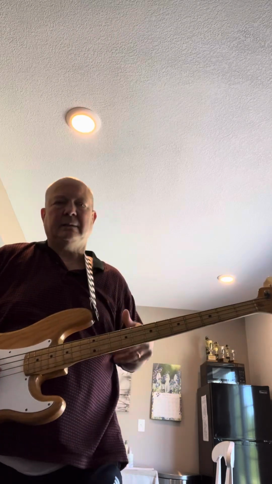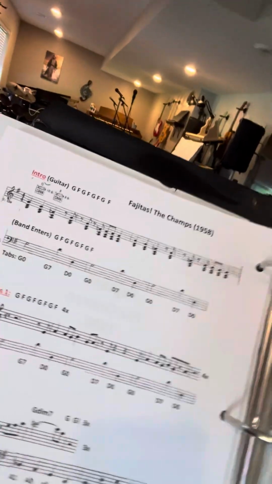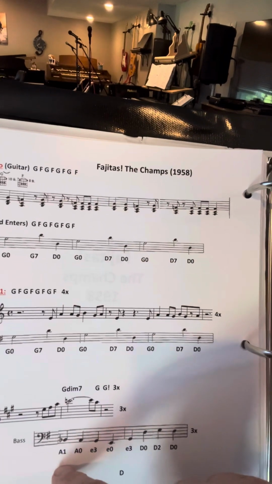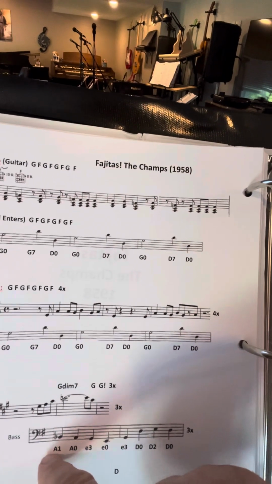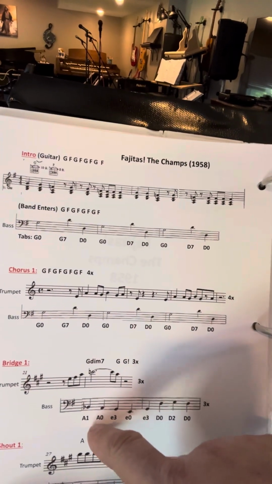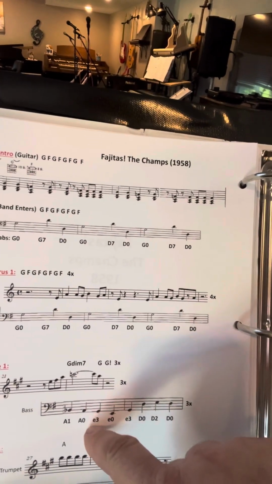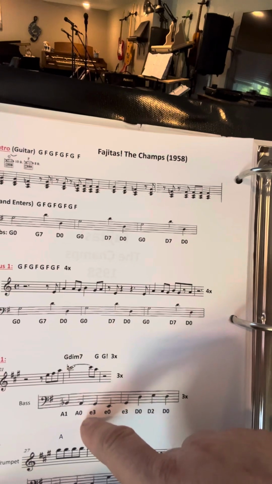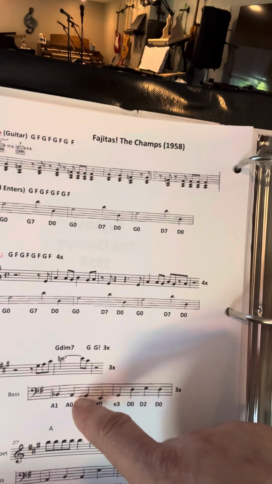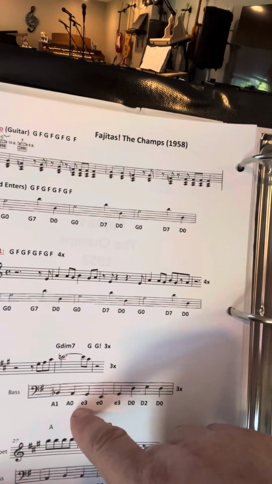Now, the next part, on the bridge, there's a few more notes to deal with. You got A1, which is a B flat, but the tab name is A1. You got A0, which is the A string open. You got E3, which is the E string 3rd fret, but it's actually a G on the staff, but it's the tab name.